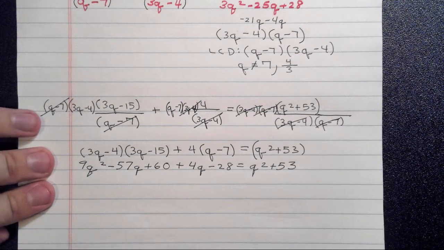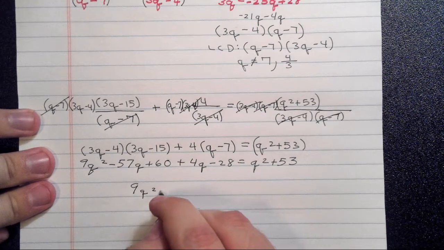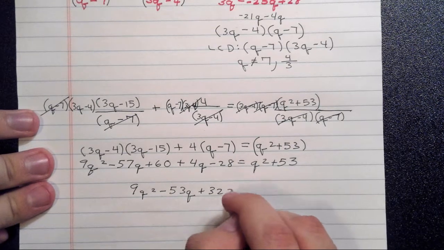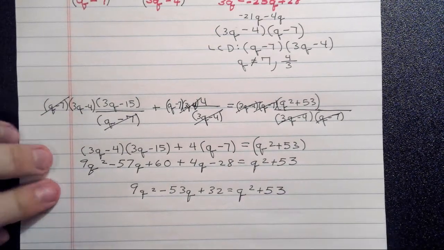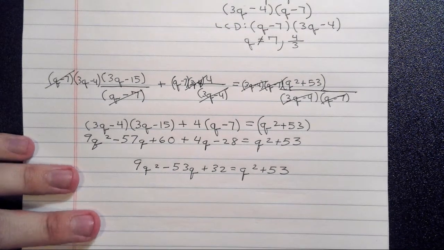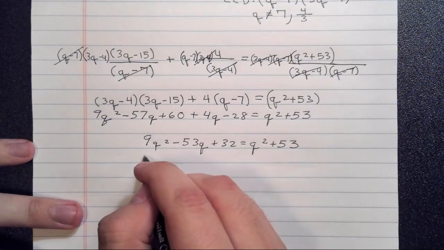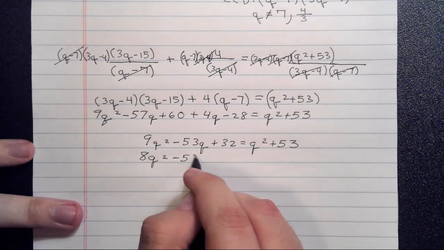All right, so let's combine our like terms. 9q squared minus 53q plus 32 is equal to q squared plus 53. Okay. And then again, it's a quadratic, so I know what I want. I want to get everything to one side. If I subtract q squared, I will then have 8q squared. There are no q terms on the other side.